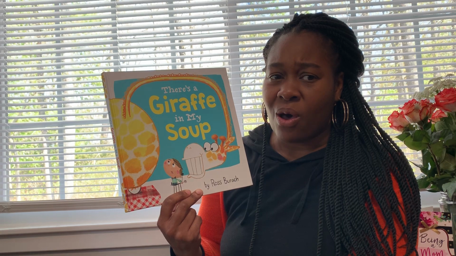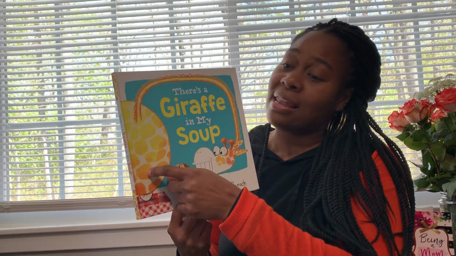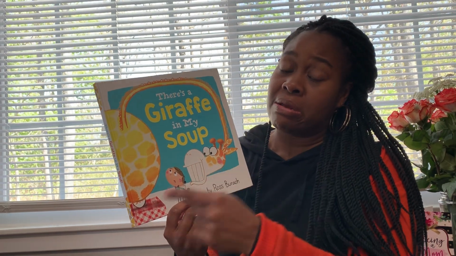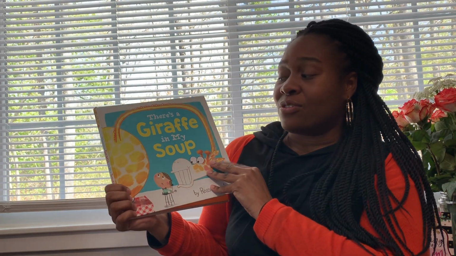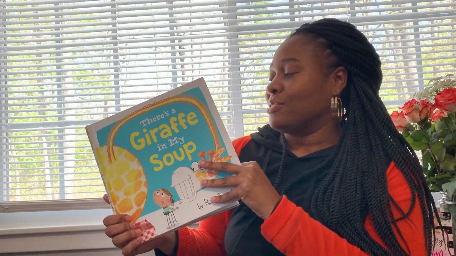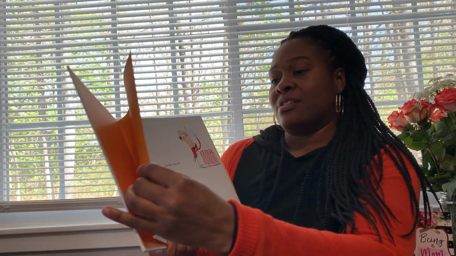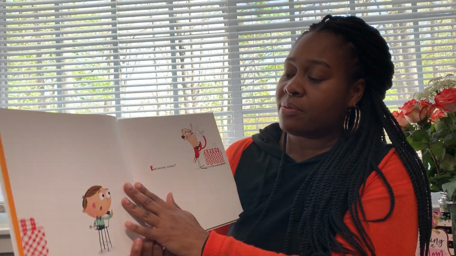See how his problem is solved, because I know I love soup and I would not like it if there was an animal or something else that's not supposed to be in my soup. So let's see what happens in this story. There's a giraffe in my soup.